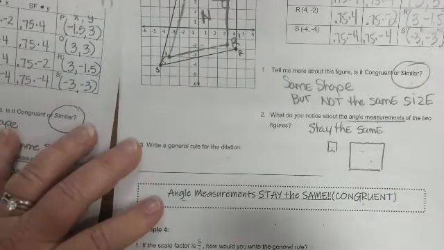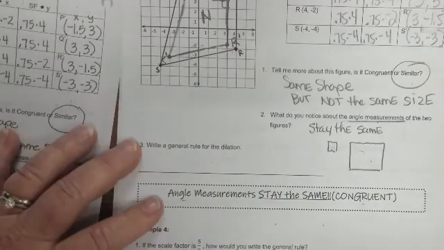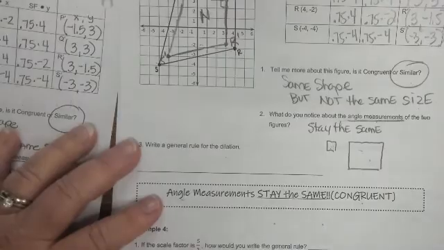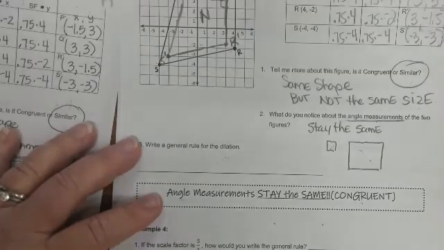In order to draw a square, which I cannot draw very well, I'm terrible at drawing, you always have 4 90-degree angles. It doesn't matter about the size. So regardless, your angle measures are congruent, your shape is the same shape, but not the same size. So the shape is similar, but the angle measures are congruent.